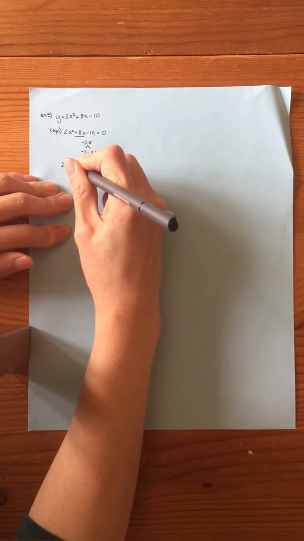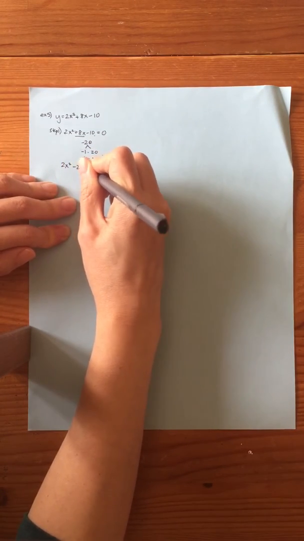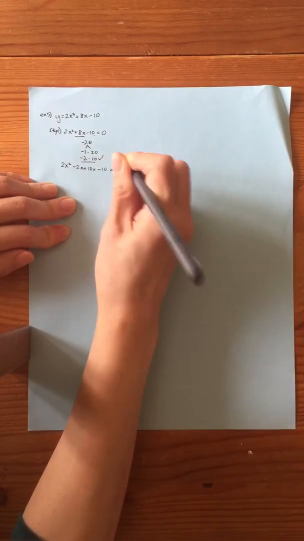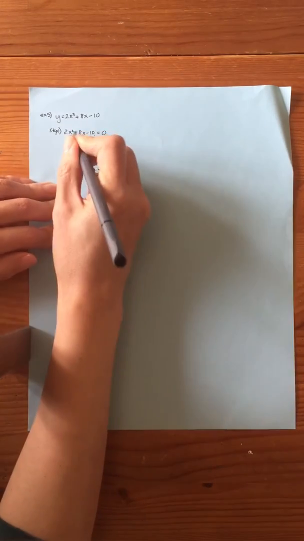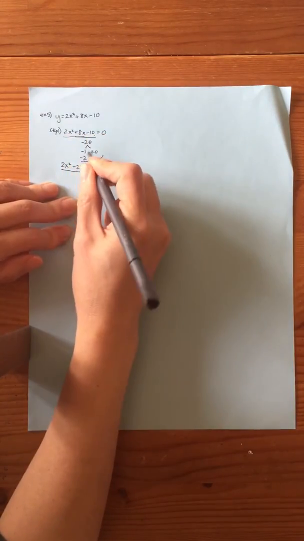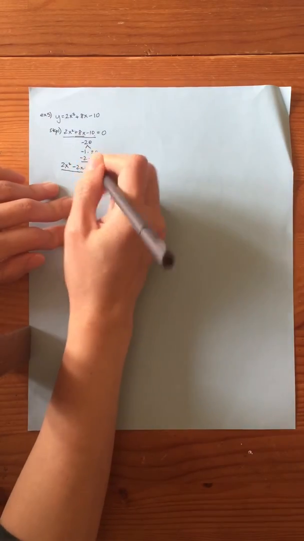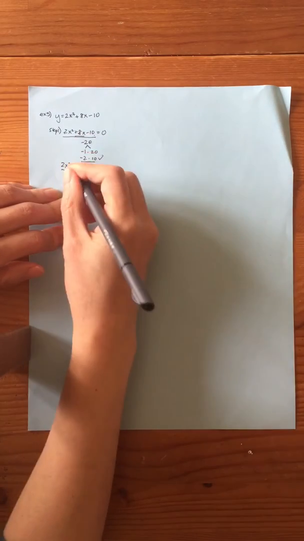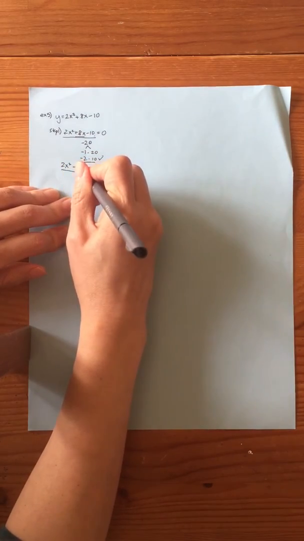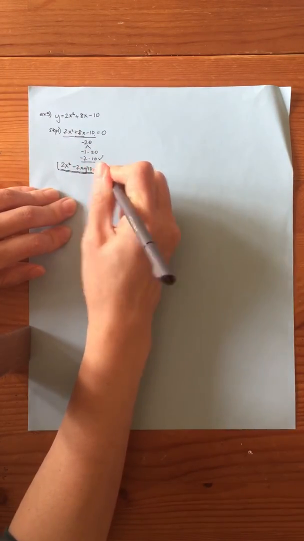So it's going to be 2x squared minus 2x plus 10x minus 10 equals 0. Notice this is the exact same expression as this in terms of value. I'm just using negative 2x plus 10x instead of 8x, but this actually simplifies down to the exact same thing. But what this makes easier is that I can group it in pairs now and factor each pair separately.